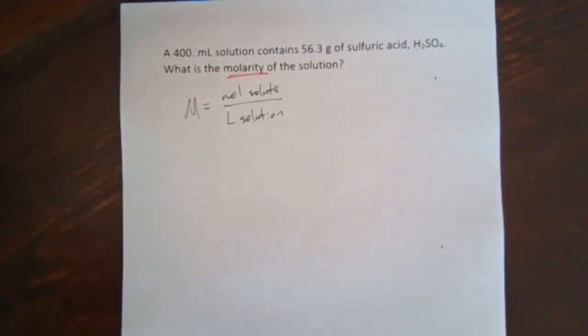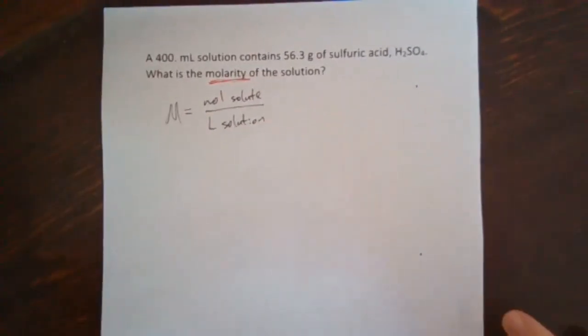And so if we have those values, we could plug them in. When we're faced with this, a 400 milliliter solution contains 56.3 grams sulfuric acid. We want to think about, again, what's the solute, what's the solvent? When we talk about a solution containing something, the sulfuric acid, that almost always implies it's the solute. And especially because 400 milliliters is going to be a decent amount of stuff, and 56.3 grams is not that much stuff, so it's likely the solute because it's a lower amount.